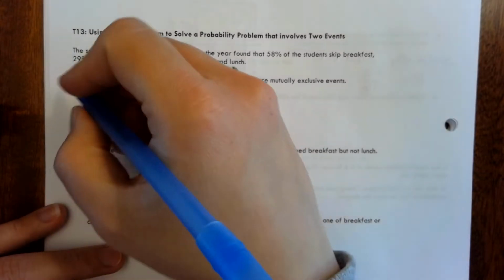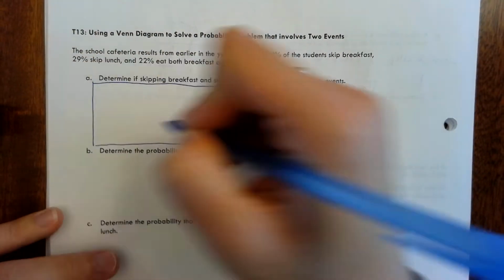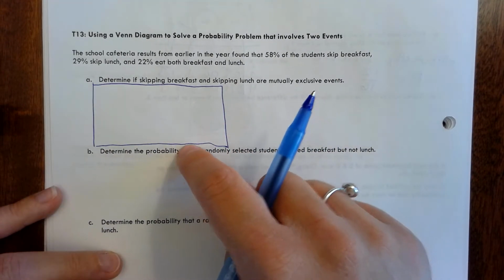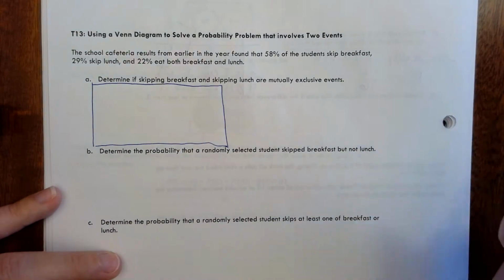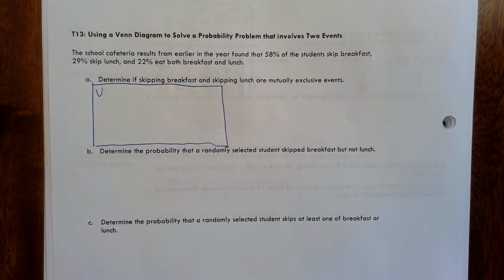So, Venn diagram, very first step, I need a box. Even if I'm just doing rough work, like it doesn't ask me for a Venn diagram, but even if I'm just doing that to help me figure it out, I still need that box. Let's call it U. I'm not going to draw my circles yet because I don't really know.